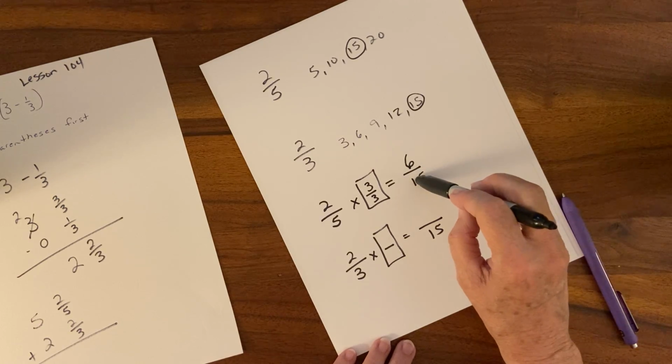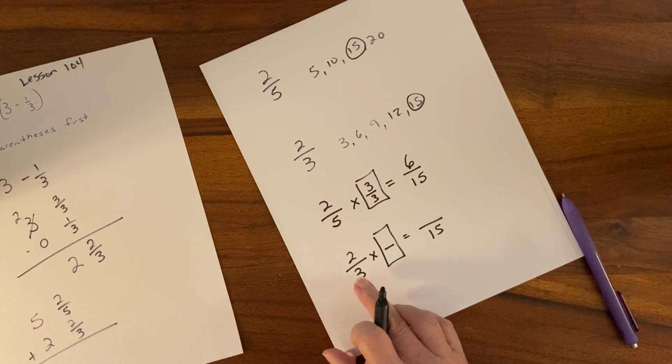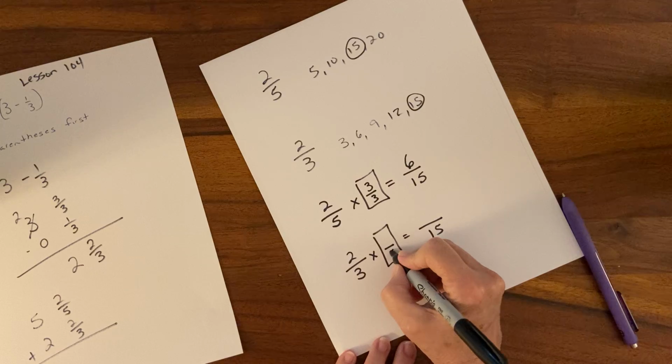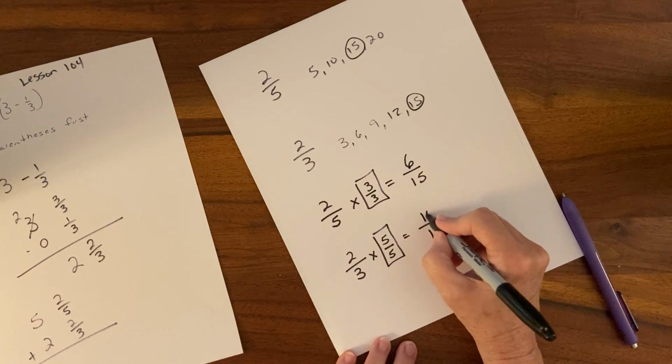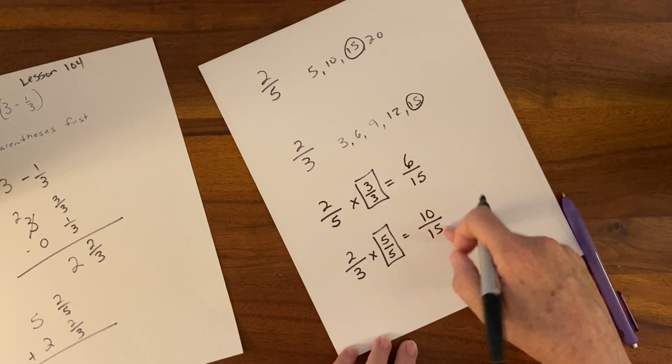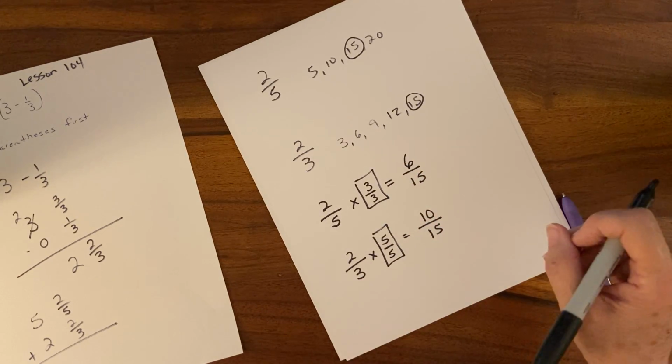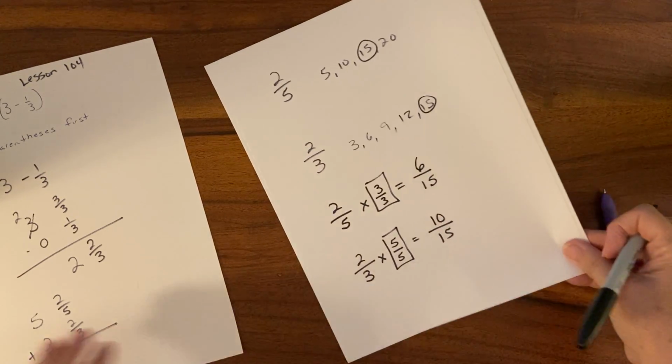This one has more cuts in it. So let's do the same thing down here. 3 times what is 15? 5. Put that number on the top. 2 times 5 is 10. So now I have 2 new fractions with the same denominator. So now I can add them.